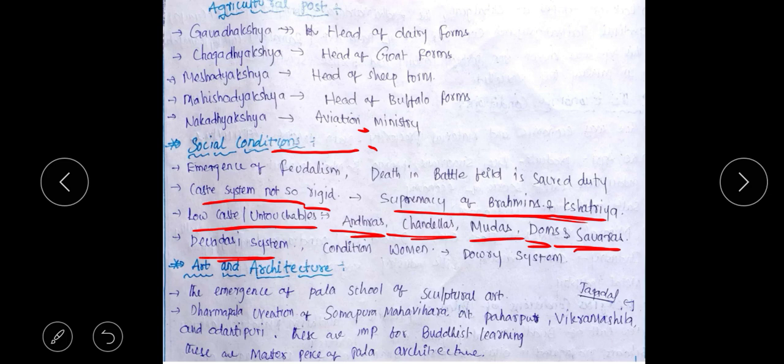Okay, so next we see some of the art and architecture of the Palas. We see the emergence of the Pala school of sculptural art. The sculptural school was coming up at that time. And the Buddhist viharas, these people were known for following Buddhism. Dharmapala is known to have created the Somapura Mahavihara at Paharpur, and along with that Vikramashila, Odantapuri, and Jagaddala Vihar. These are some of the masterpieces of Pala architecture, and these Buddhist places were important for learning.